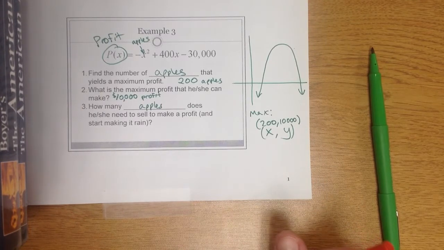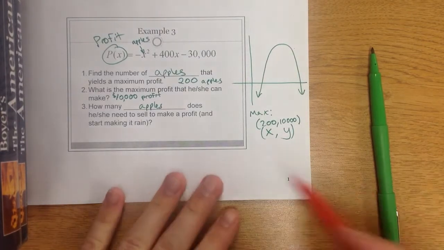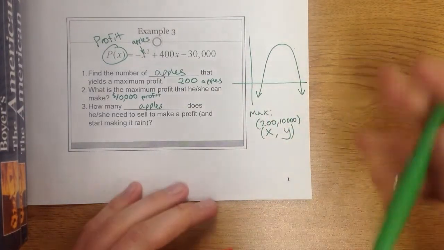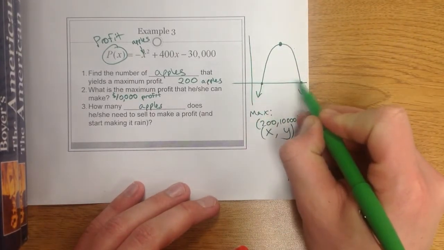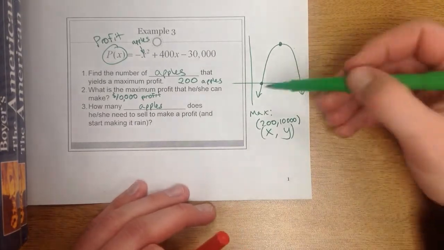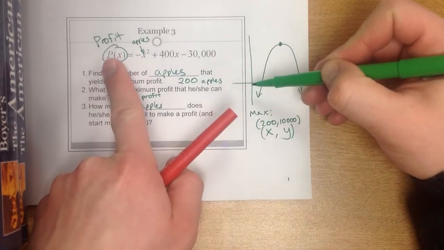I've got my x and y intercepts, I got my max. We know this is up here. And I got my x and y intercepts. Those are significant.